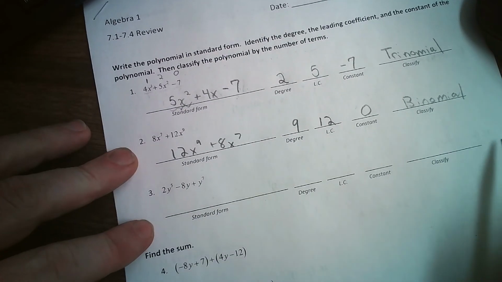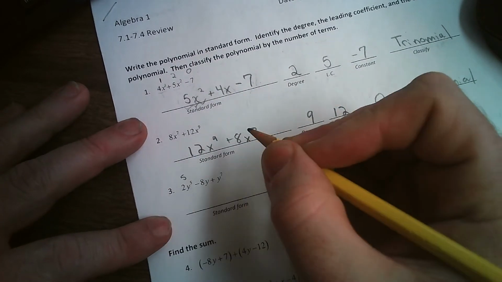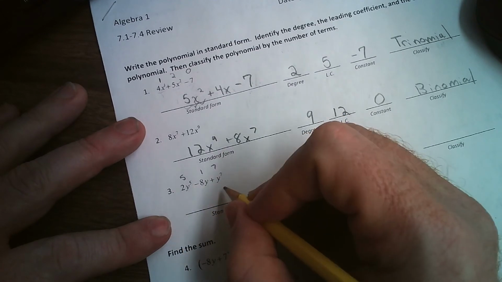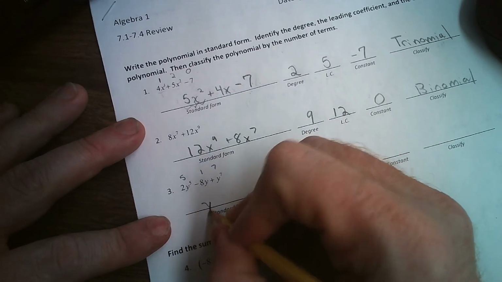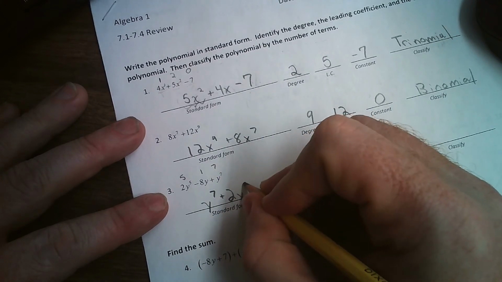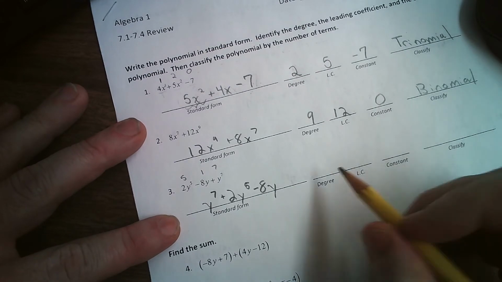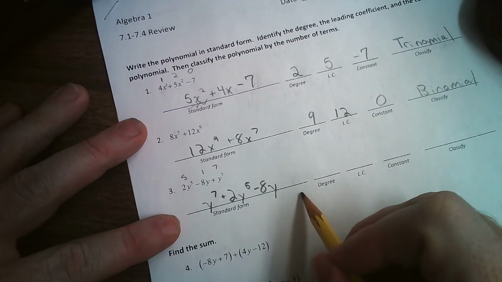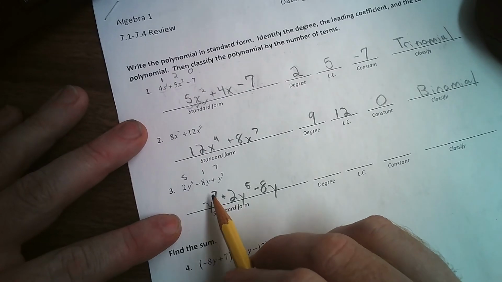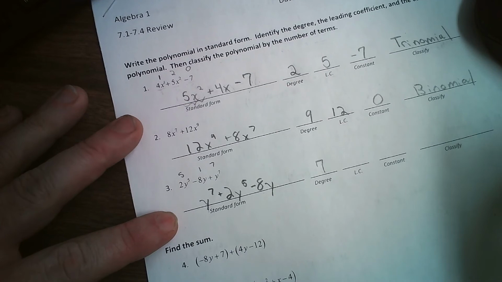So let's look at number 3 a little bit more in depth. This has a degree of 5, a degree of 1, a degree of 7. So I'm going to rearrange them in descending degree order. Y to the 7th plus 2y to the 5th minus 8y. And again, the degree of the entire polynomial is the degree of the strongest term. Y to the 7th has the highest degree, so the degree of the entire polynomial is 7.